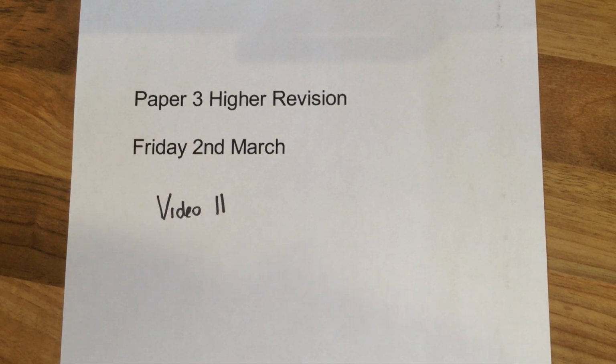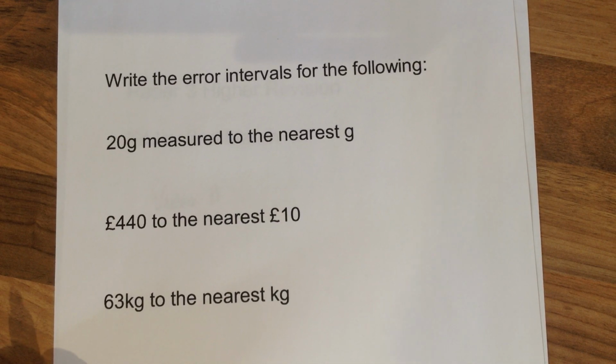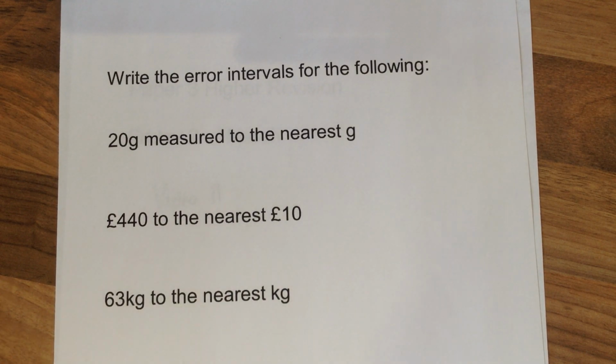This is paper 3, video 2 for the February mock. So the first topic we're going to look at on this video is all to do with error intervals. Now the error interval is simply a way of writing down the upper and lower bound as an inequality.